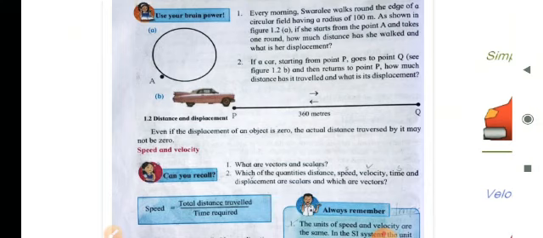Second question here. If a car starts from P, goes to point Q, see figure 1.2b, and then returns to point P, how much distance has it travelled and what is its displacement? So here, since the car is going from P to Q and Q to P again, displacement is 0. Now let us calculate the distance. From P to Q, the distance is 360 meters, and from Q to P back again is 360 meters. So total comes to 720 meters. Now, I hope you have understood these questions here.